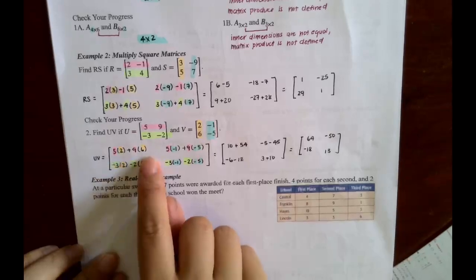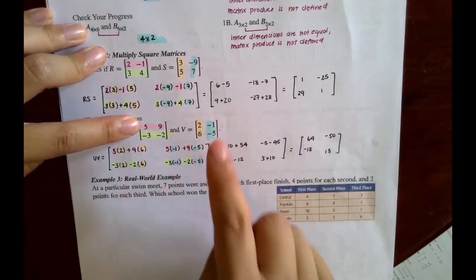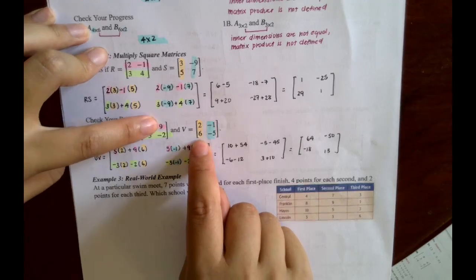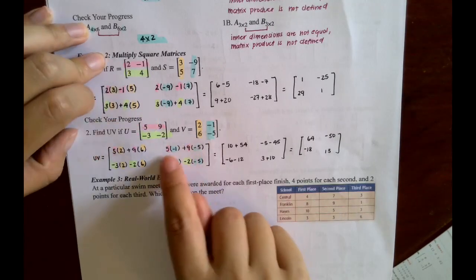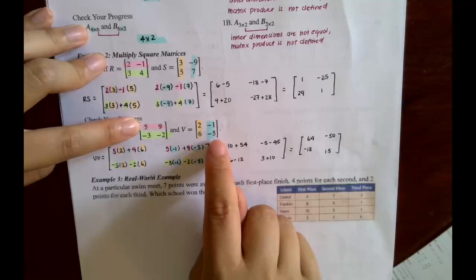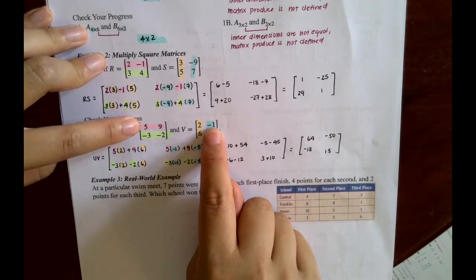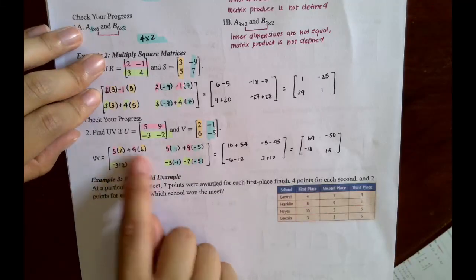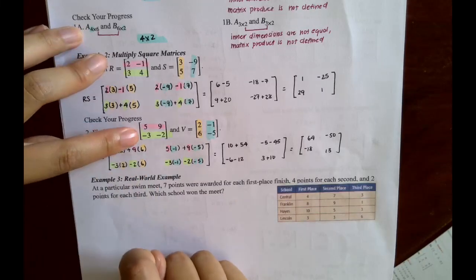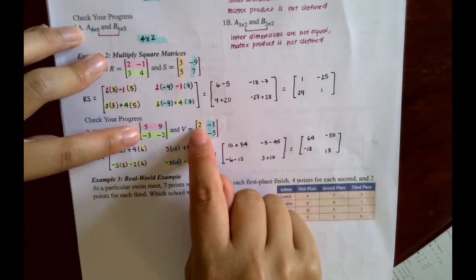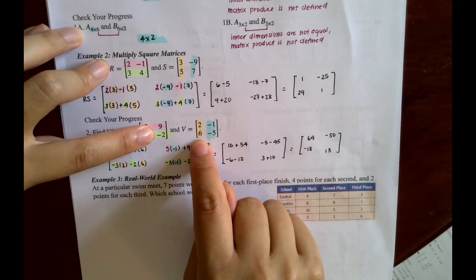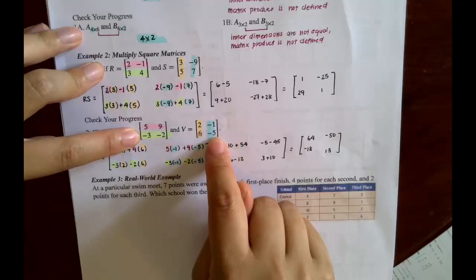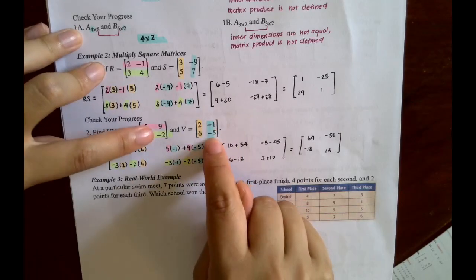Okay, so here, UV, I'm going to start with first row and first column. So 5 times 2, 9 times 6. The next one is going to be first row again, but this time it's second column. 5 times negative 1, 9 times negative 5. Then for the position here, it's now going to be second row, first column, negative 3 times 2, and negative 2 times 6. And then the last one here, second row, last column, negative 3 times negative 1, negative 2 times negative 5.